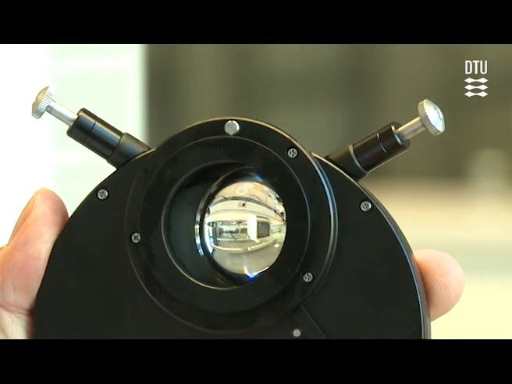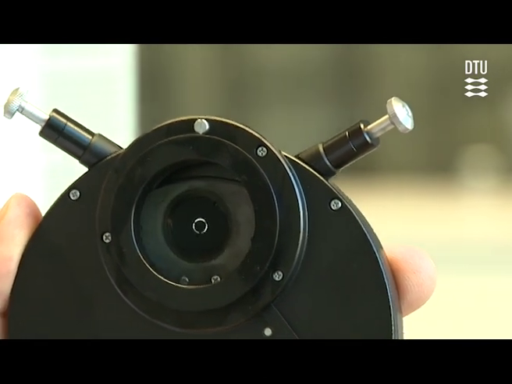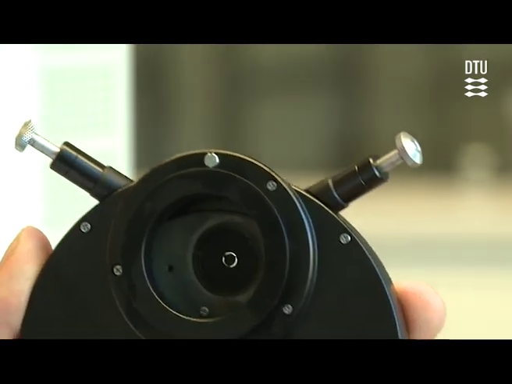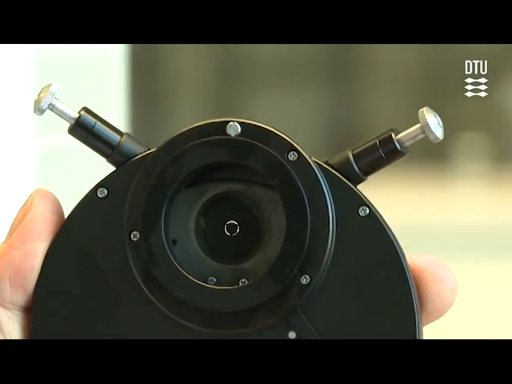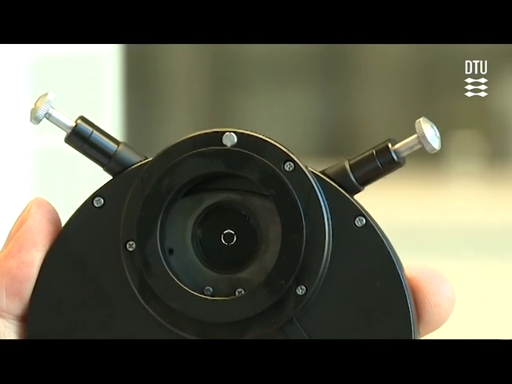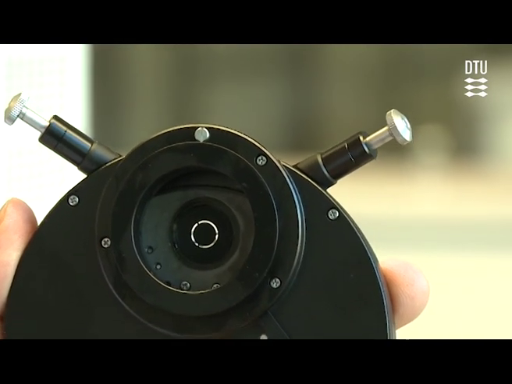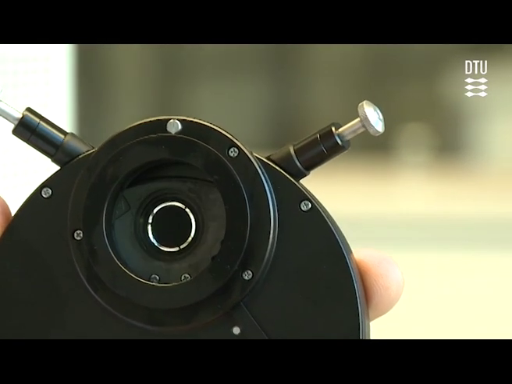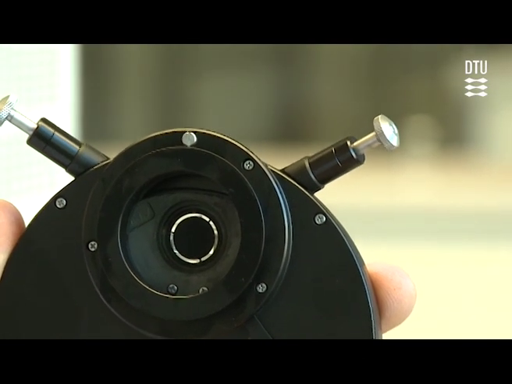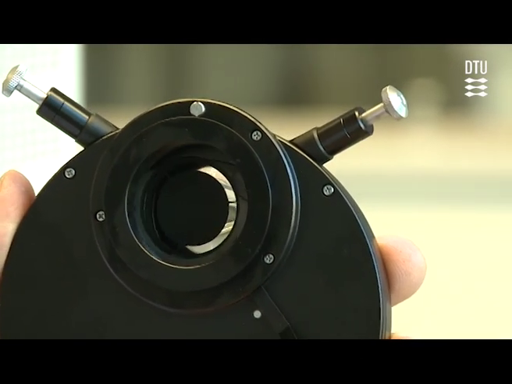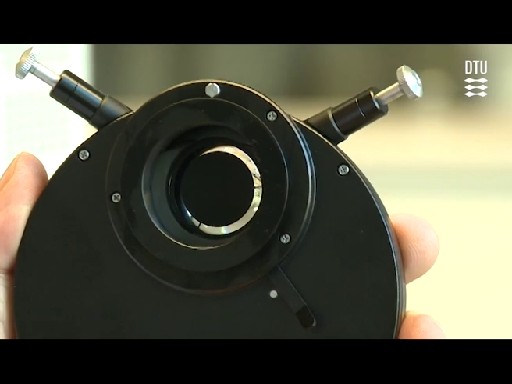If we go to pH 1, you can see we have a very, very small ring where the light can go through. If we go to pH 2, there's a larger ring, and if we go to pH 3, there's an even larger ring. The last one is not used in what we are doing.